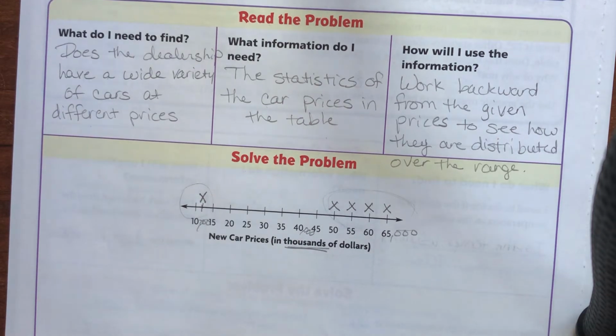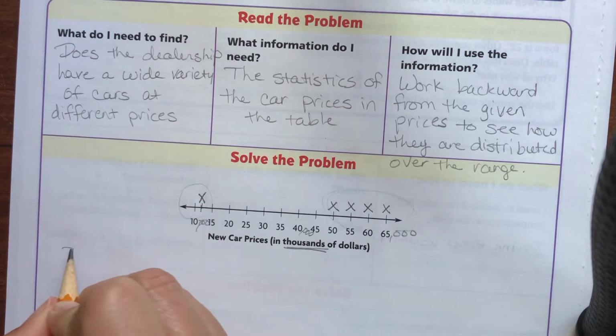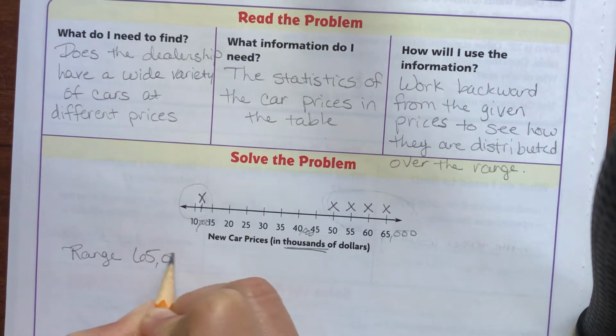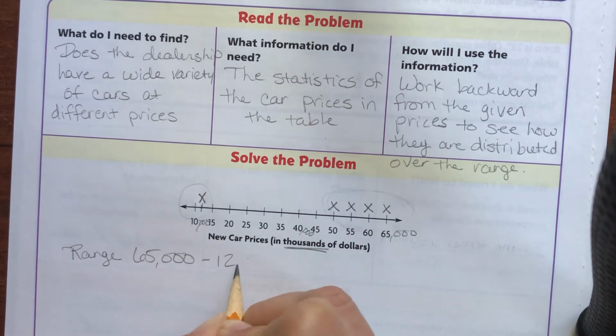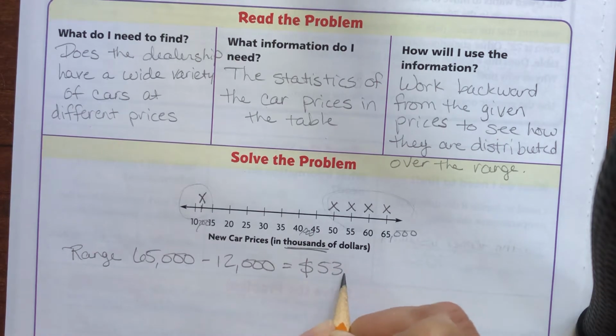All right, so the range of prices, let's figure out our range. So the range is what, 65 minus 12, which is $53,000. All right.